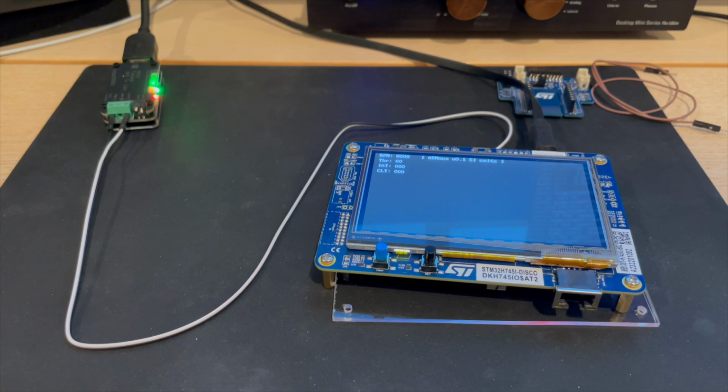Okay, so I've got a new project going here. This is a 32-bit ST microcontroller dev board. It is the STLINK, and this thing is basically a microcontroller, which is a processor chip with a bunch of I/O interfaces attached to it.